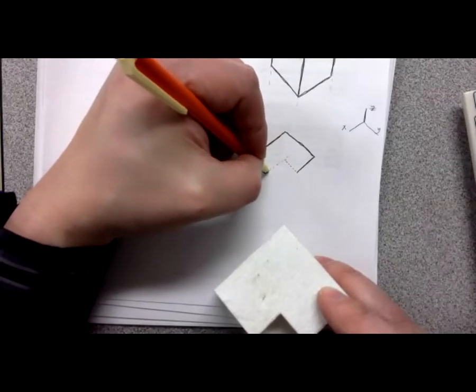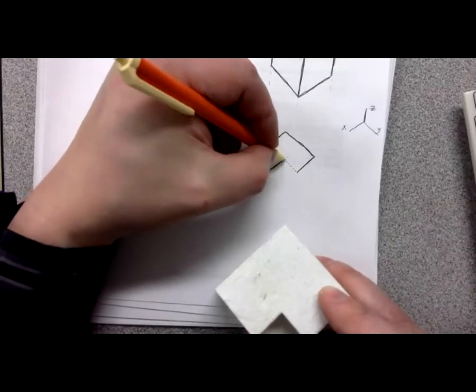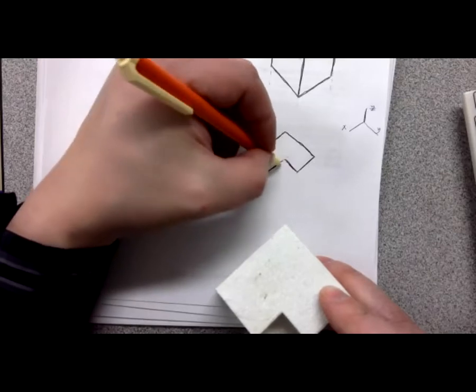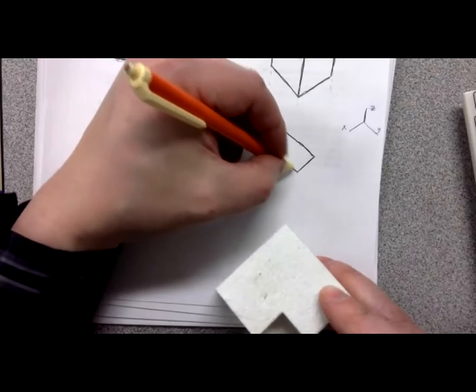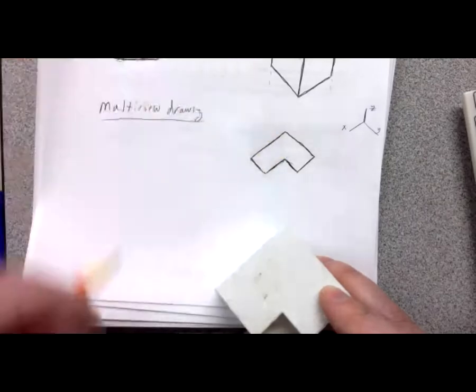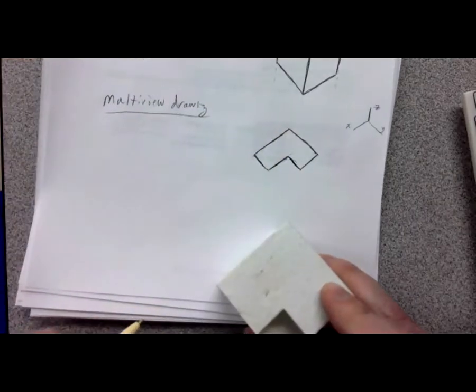Try to be careful with your dots if you're drawing in pen. If you're drawing in pencil, or if I'm drawing on the whiteboard, it's easy to erase. It's okay if I draw too much, but if I'm drawing in pen, I'm not going to have the erase option. So unless you've got an erasable pen, just be mindful of that.